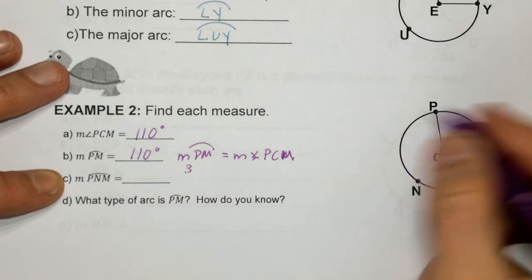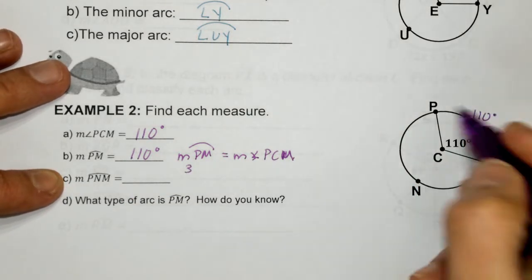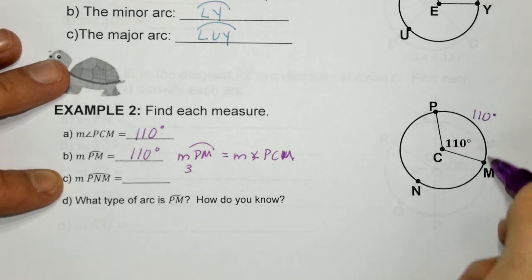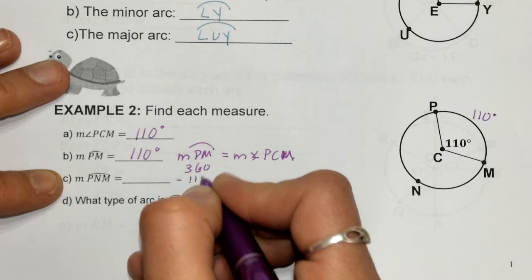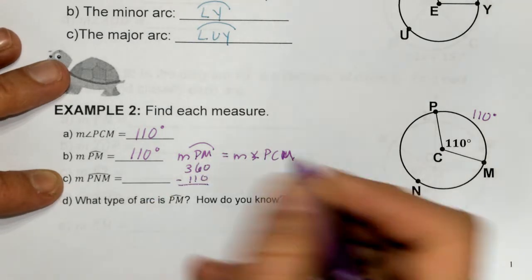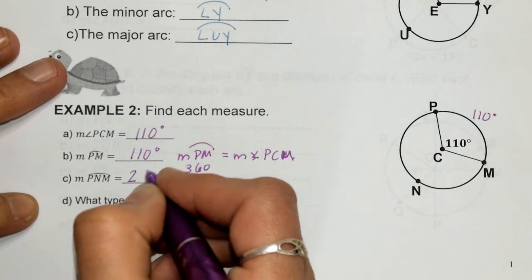As a reminder, here we need to take all the way around, because we know right here this is 110 degrees. Well, we want to know now what the major arc is going to be. Both of them together are going to be 360 degrees. So we subtract that 110, and we're going to get 250 degrees. So this is our answer here.